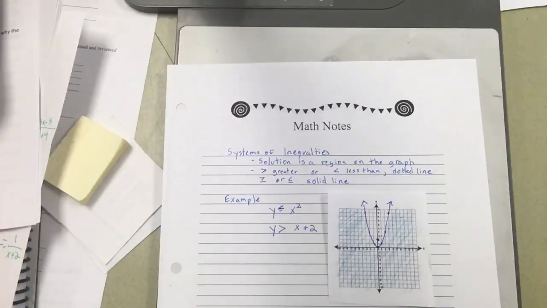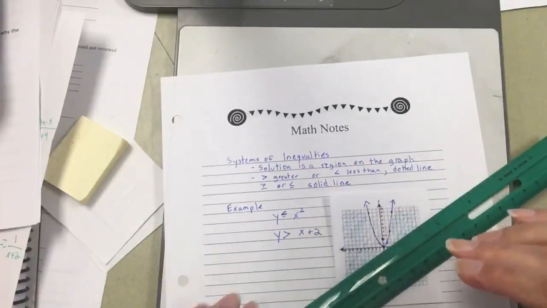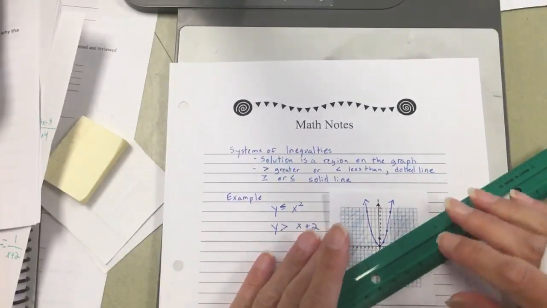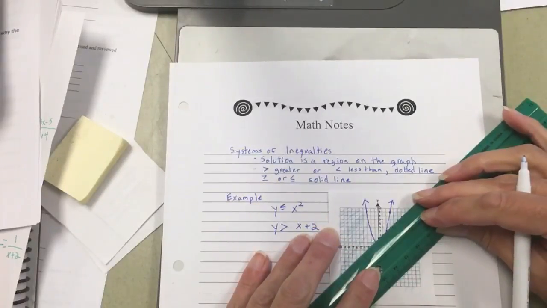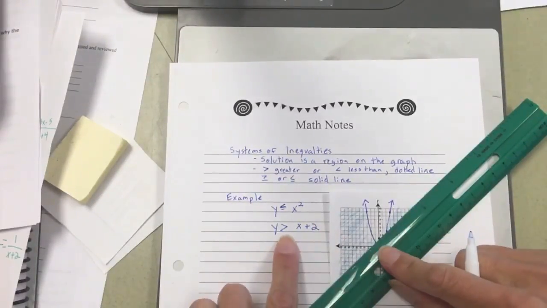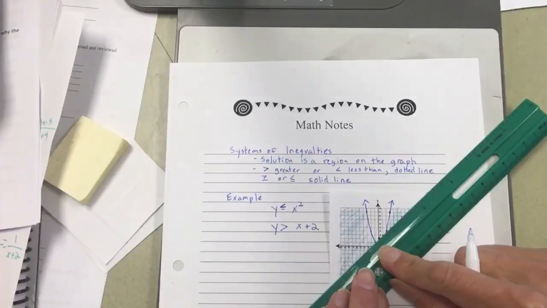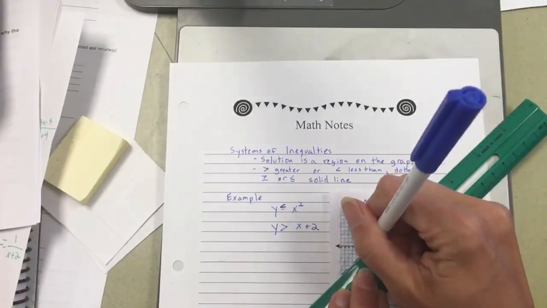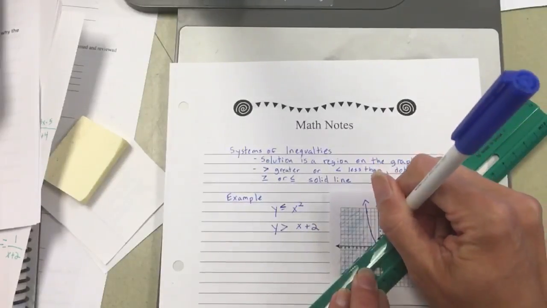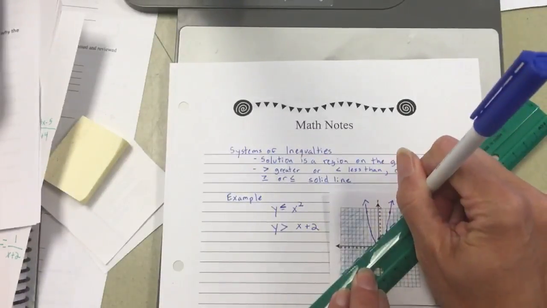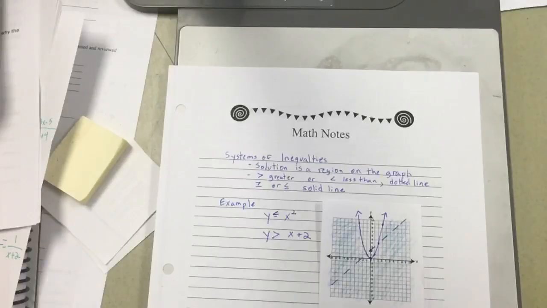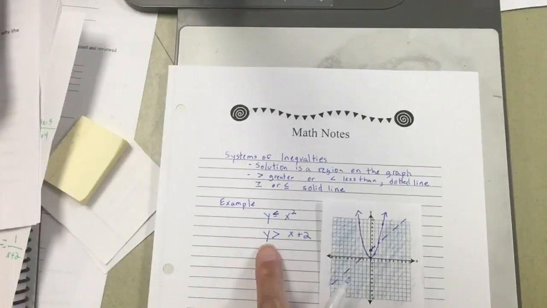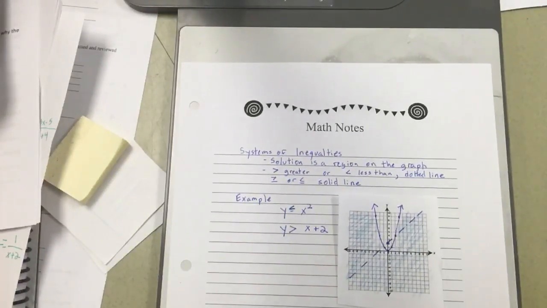I may get a straight edge to help me draw that line straight, but I'm going to draw it as a dashed line, not a solid line. Why? Because it says greater than, but not equal to there. So I'm going to draw a dotted or dashed line through these points. So that is my line for y is greater than x plus 2.